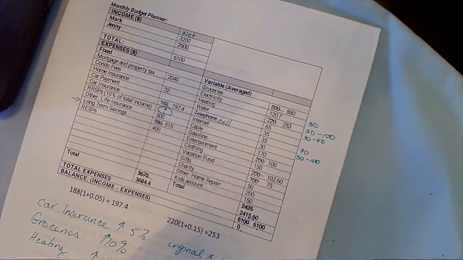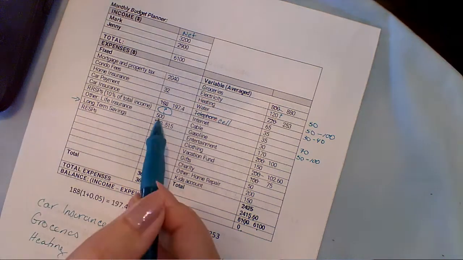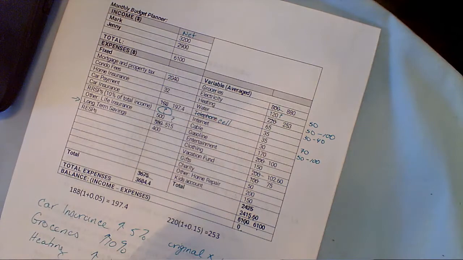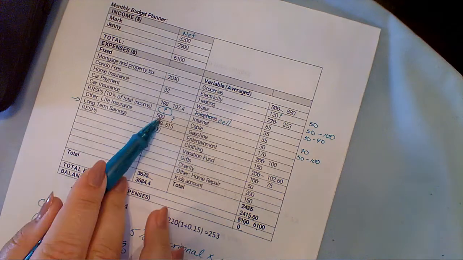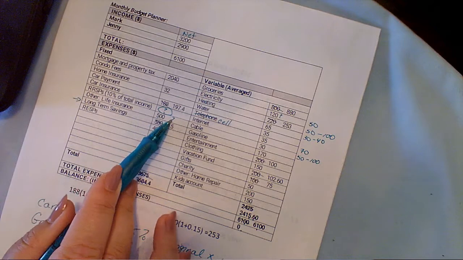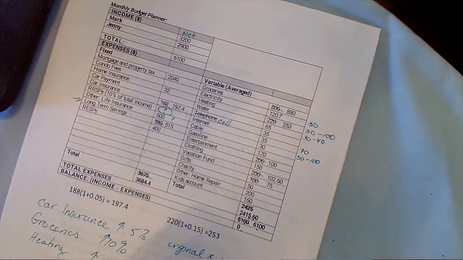So that would be something that I would expect them to do, because this $500 life insurance seems really, really high. Life insurance for a young couple shouldn't be that high. But yeah, I would split this up if I could, cancel the life insurance policy, have something else that's cheaper, and then put the rest into the RRSP. But that's the way I would play around with this.